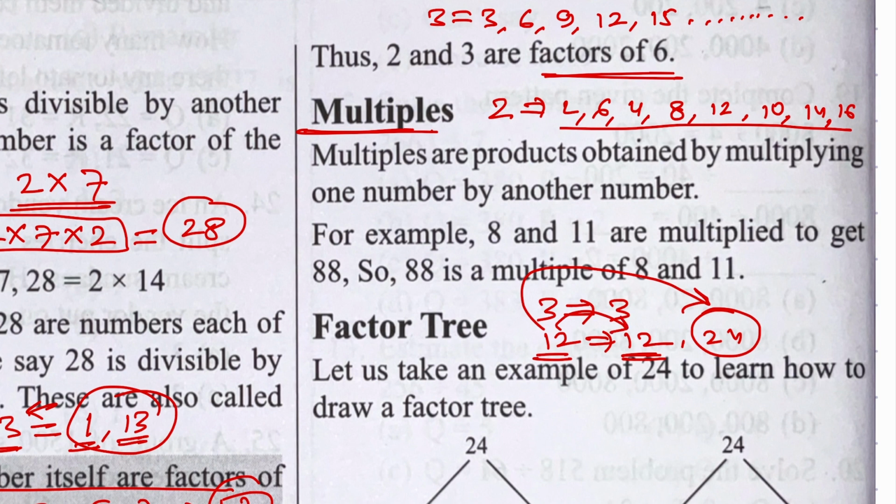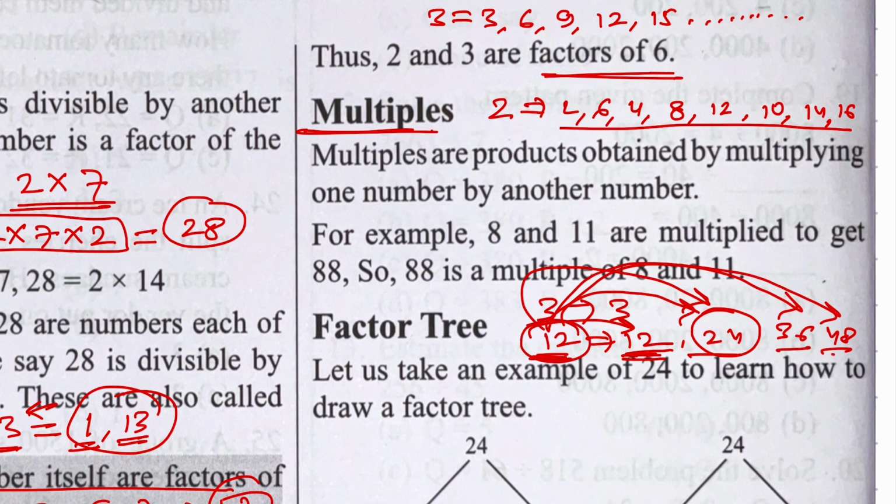So all the numbers which this number will divide will be called multiples of this number. This 12 is a multiple, this 24, this 36, 48, 60 are multiples of this 12. So whatever table we are calculating, these are all multiples of this number.